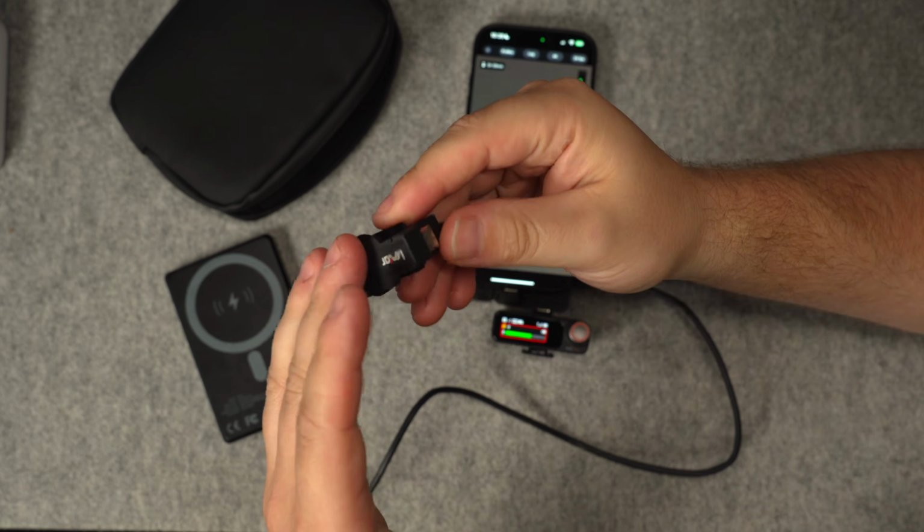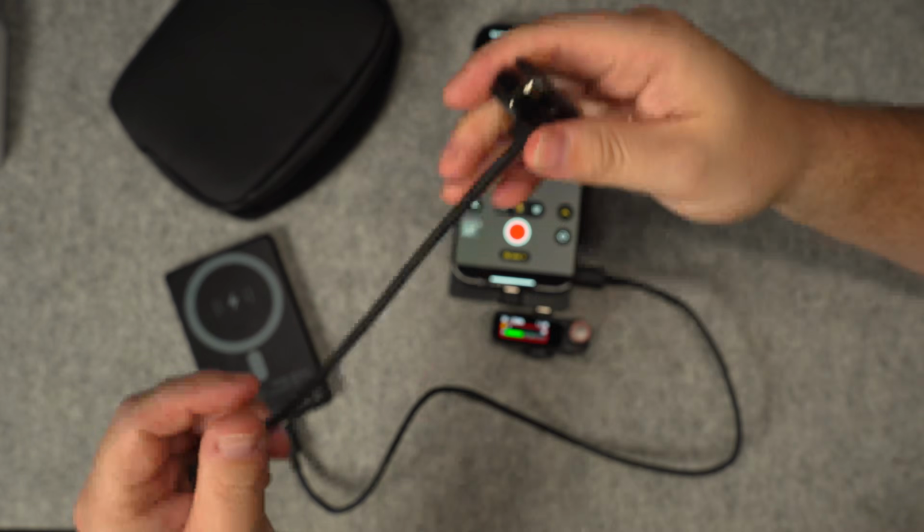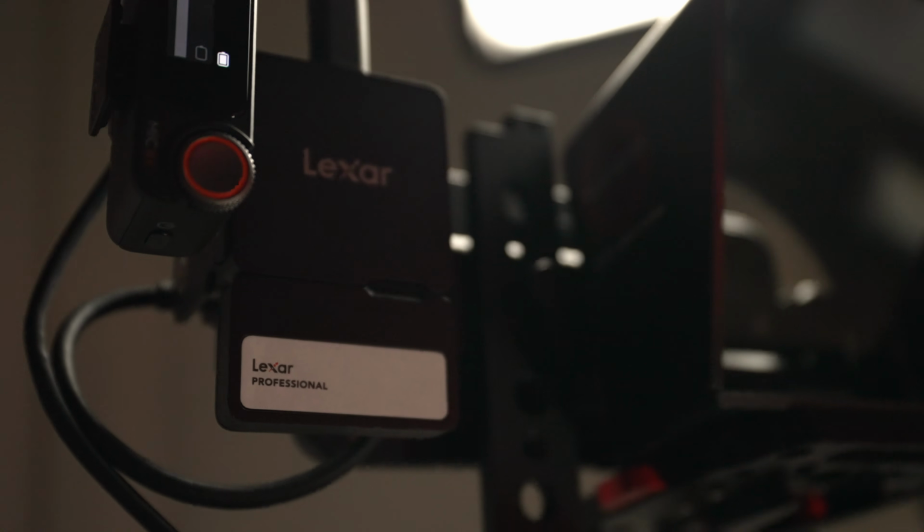And the cool thing is they also have this adapter that gives you a 1/4-20 to a cold shoe or hot shoe, so you could mount this on the top of a cage on your phone, and then you can have all this stuff connected up, and you can have it on like a gimbal or something like that. So they thought of everything if you want to rig up your phone.